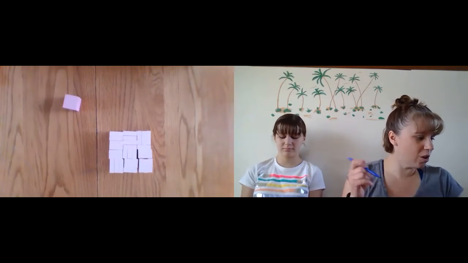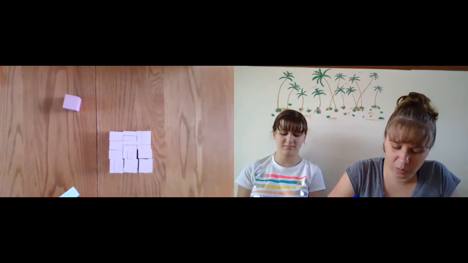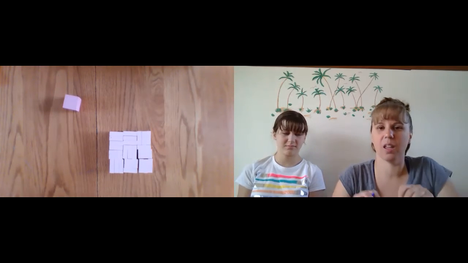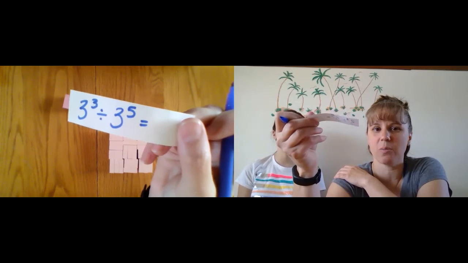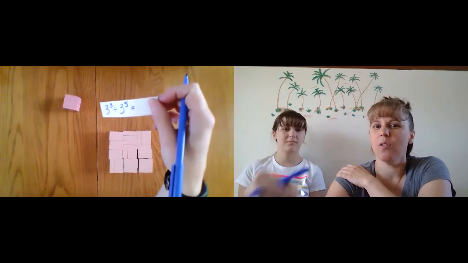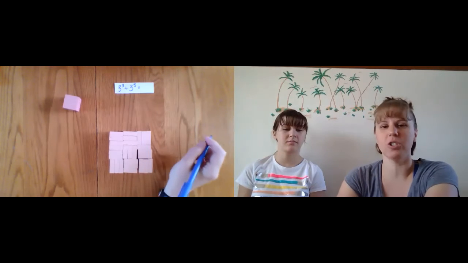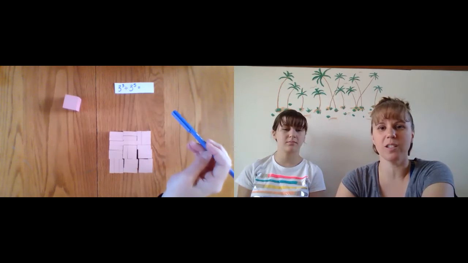So I want to show you this wonderful new equation. We are going to work with 3 to the third, and we're dividing by 3 to the fifth. So we have 3 to the third power divided by 3 to the fifth power. Now, we know a shortcut to that because we did a lesson on what to do when you're dividing exponents with the same base. Now, I want you to hold that thought in your mind because I want to show you what we're going to do with the material.